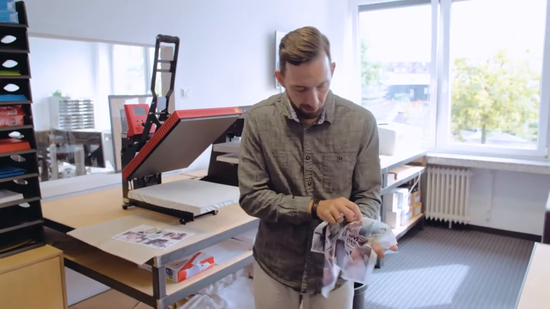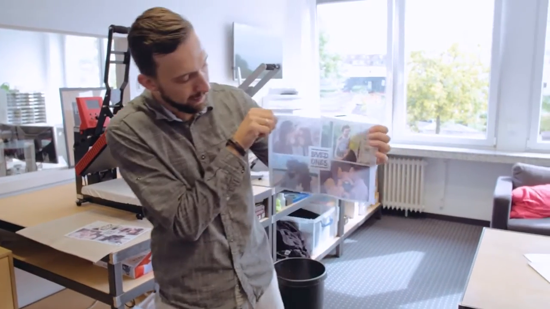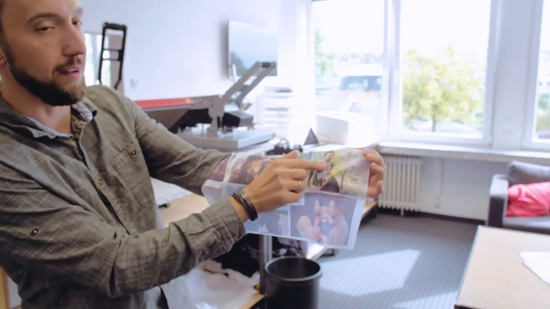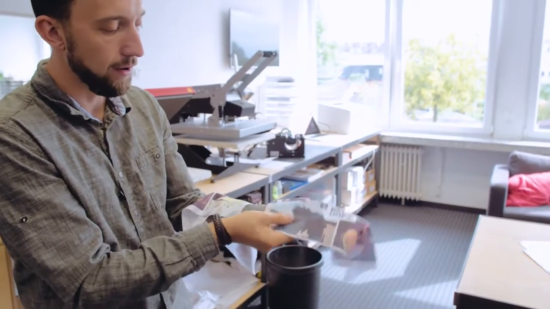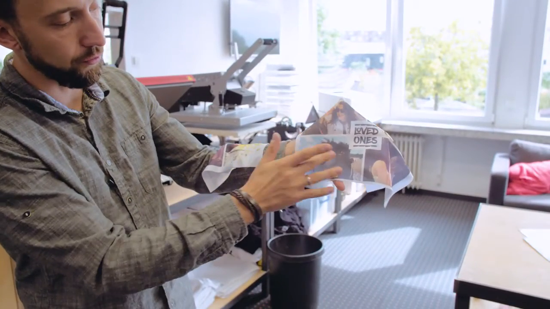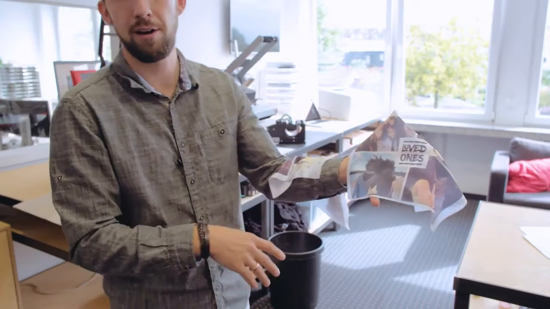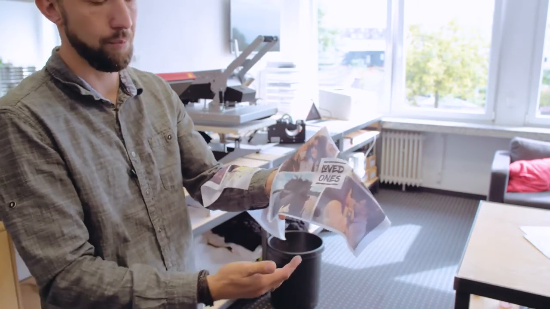So take a look at this one first. All right, you can see there's a lot of contrast in the images, especially here in the skin tones. It's really, really dark. Same down here in the skin tones. There's almost no distinguishing between the contrast and the halftones. So this is really, really dark. This was the one printed without the ICC profile.